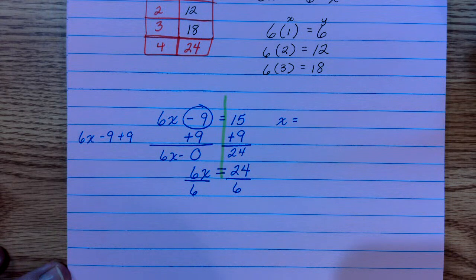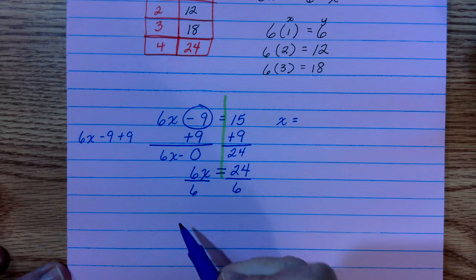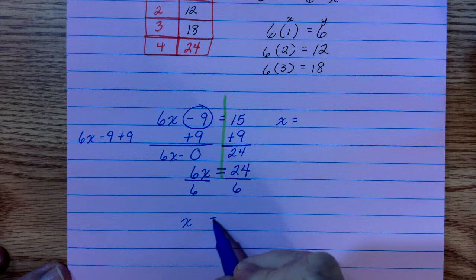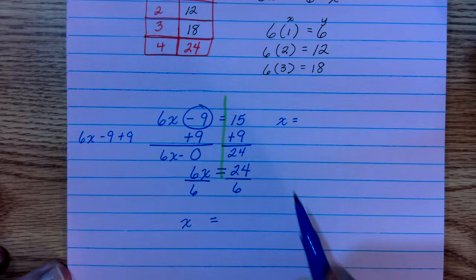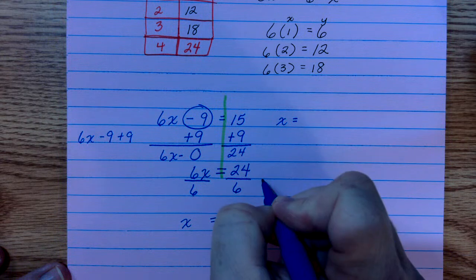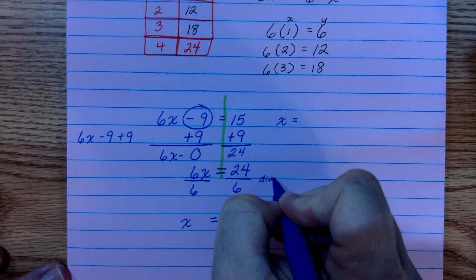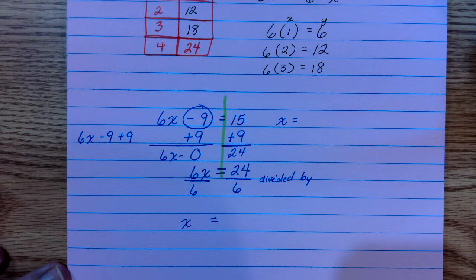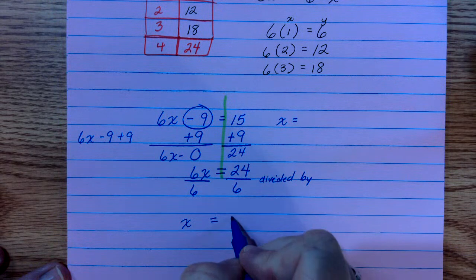Now the thing about it is that just like we don't need to say 1 Mississito or 1 Victor or 1 Izzy or whatever, x has its own name. We don't have to put a 1 in front of it. X is just x. We don't have to say 1x equals. 24 divided by 6, and remember the fraction bar means divided by as well. 24 divided by 6 is 4.